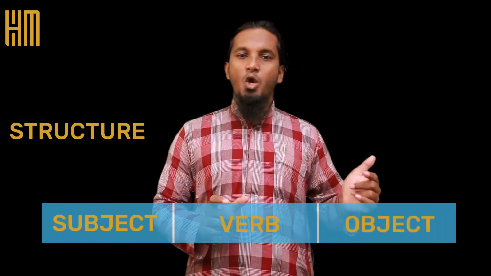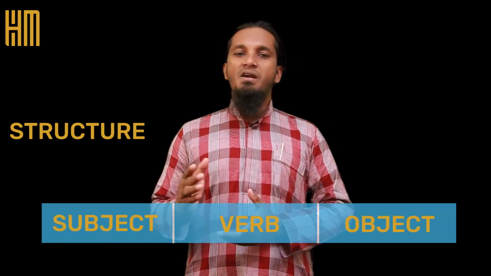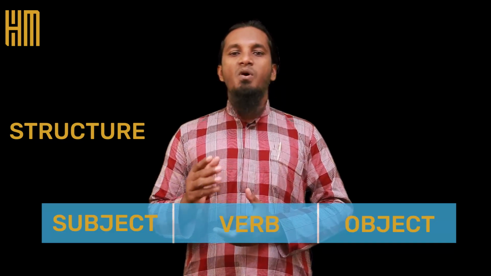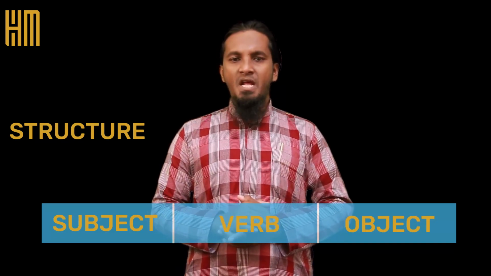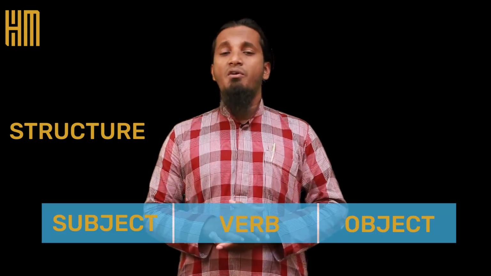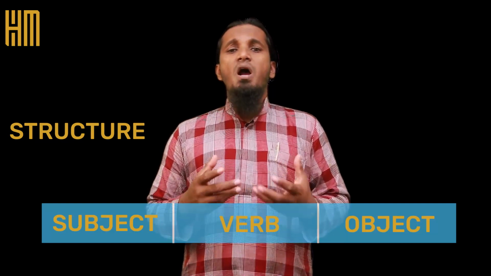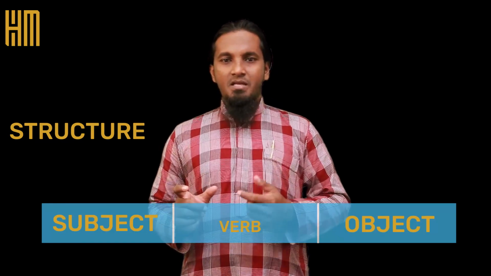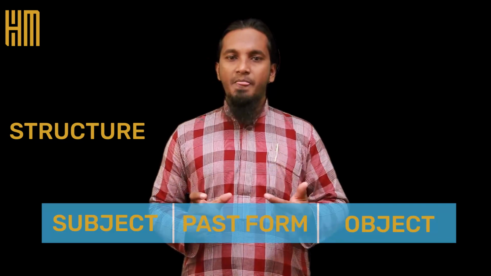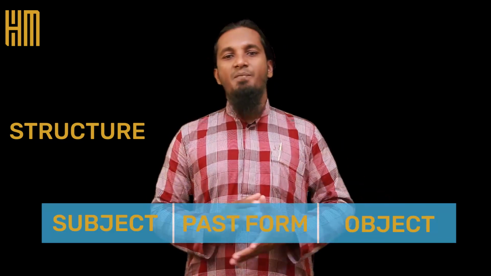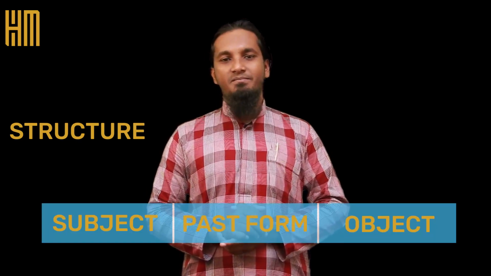Now let's see the structure for simple past tense. We have a unique structure for all 12 tenses. Subject, verb, object. We already learned about this structure in our simple present tense video. Now we have to use the same structure for simple past as well. Here we are going to change the verb. Subject, past form of the verb and object. This is the structure for simple past tense.